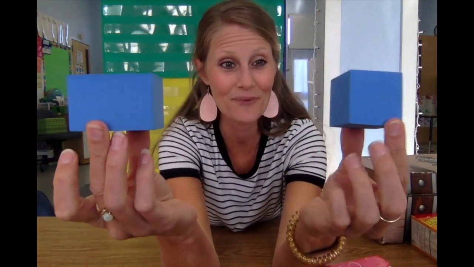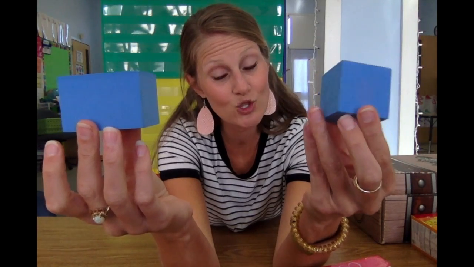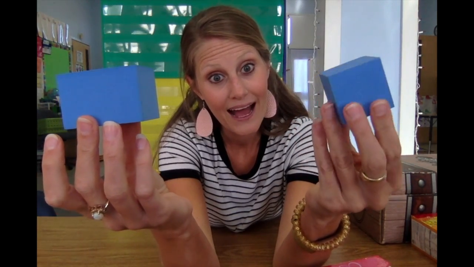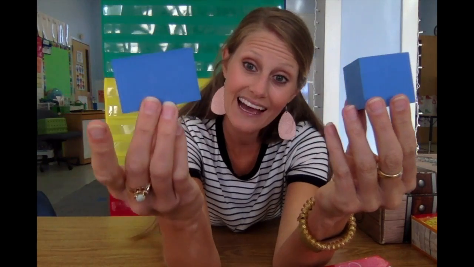This is our cube, and this is our rectangular prism. A cube is made up of squares, right? See those squares? A rectangular prism is made up of rectangles. So that's the difference between a cube and a rectangular prism.